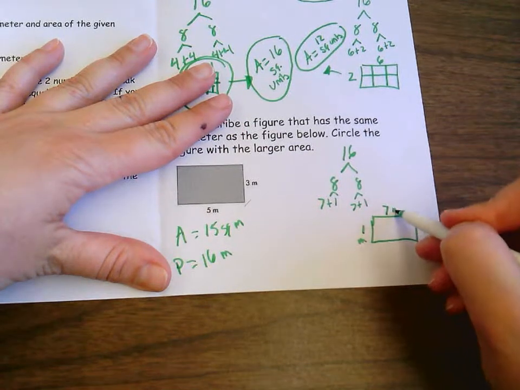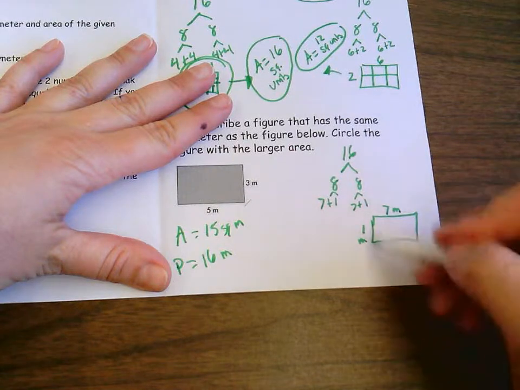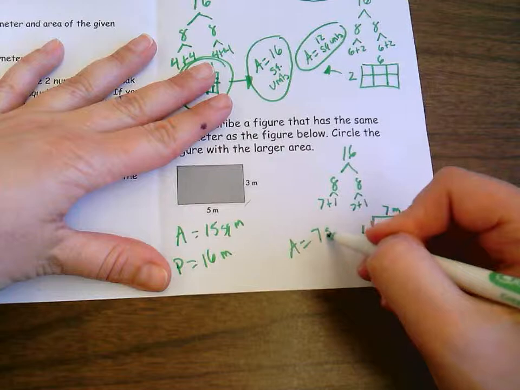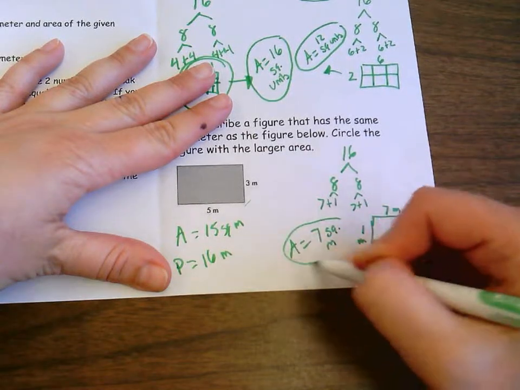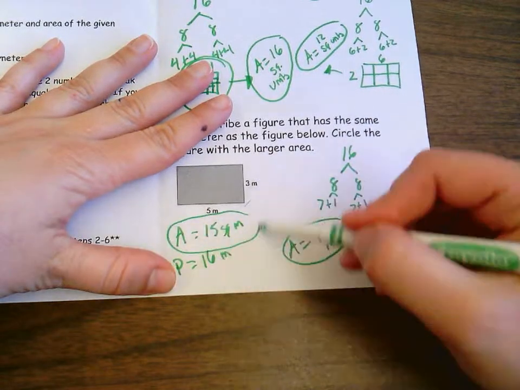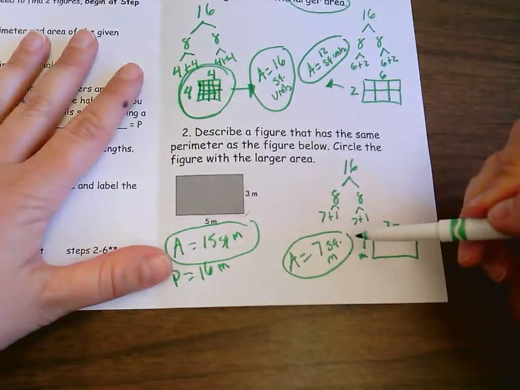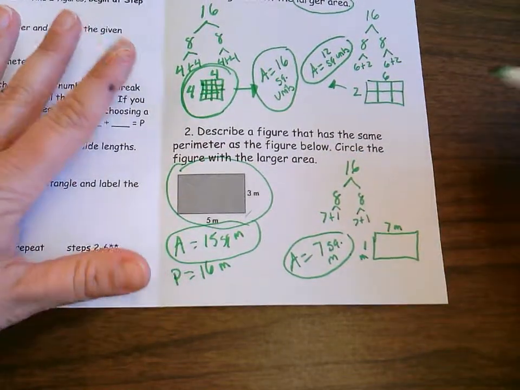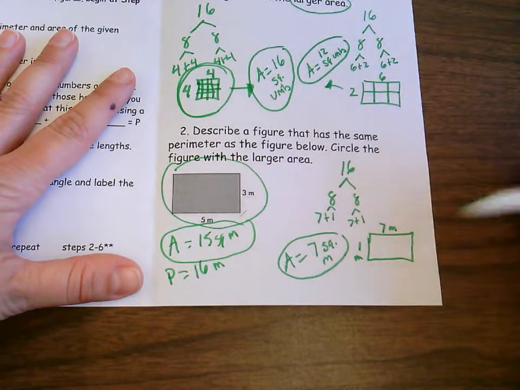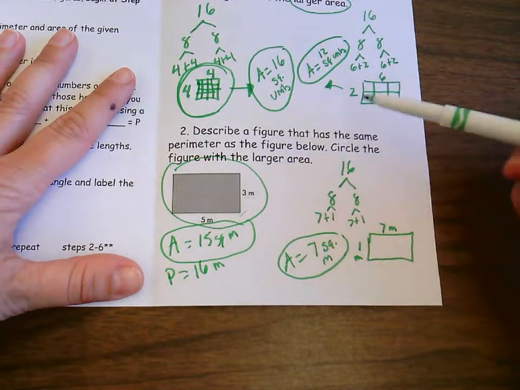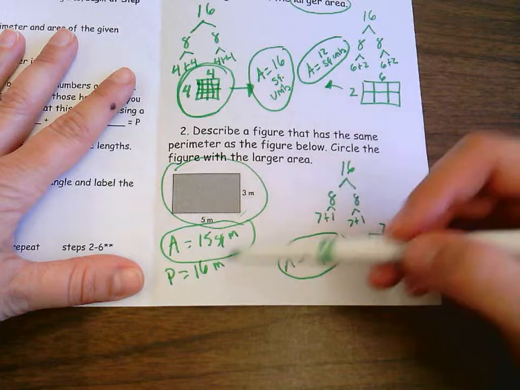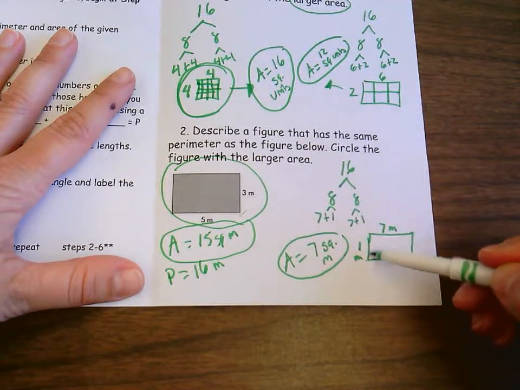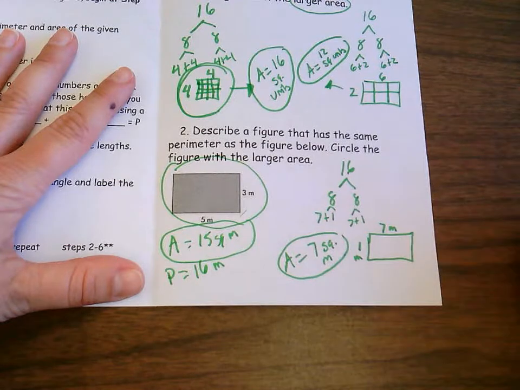1 meter by 7 meters. And my last step is to find the area of this, which would just be 7 times 1, which would be 7 square meters. So here I had an area of 15, now I only have an area of 7, so this figure has the larger area. And again, if I wanted to fence in my yard for the dog and I only had 16 meters of fencing, this is the shape I'd want to go to as opposed to a longer, skinnier one over here.